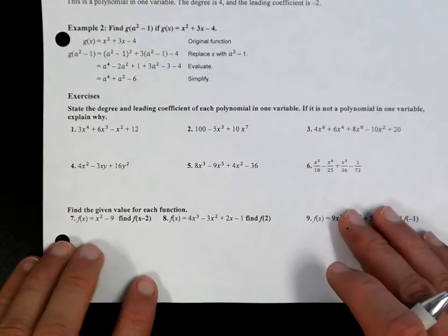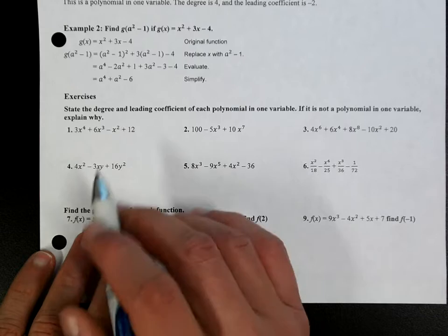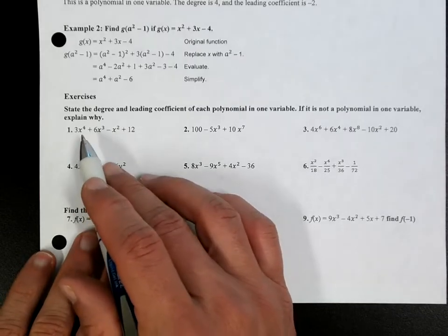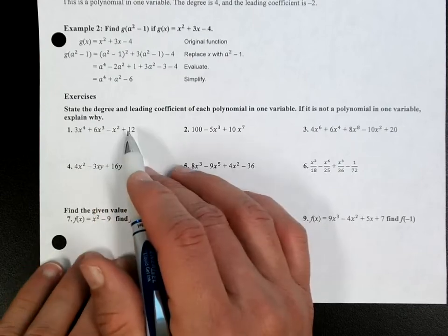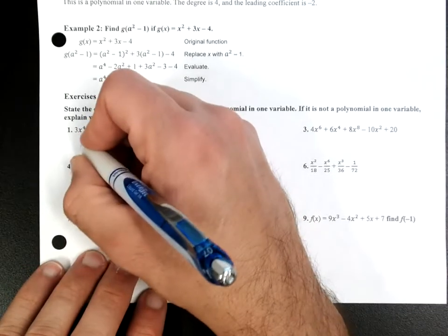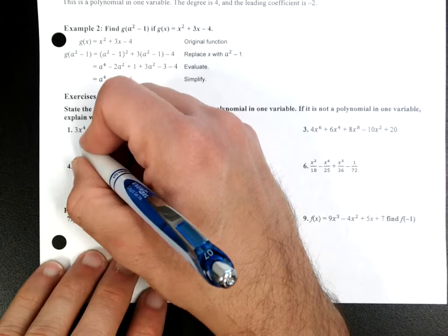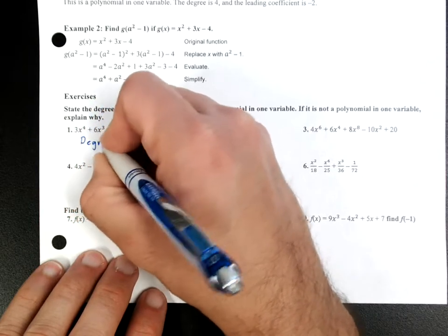Alright, this part is actually pretty simple. They're asking you, what is the degree of the function? We already talked about this in the past. The degree of the function is going to be the highest exponent that you see on here. It doesn't matter what order it's written in, right? So for example, in this one, the degree is going to be 4.